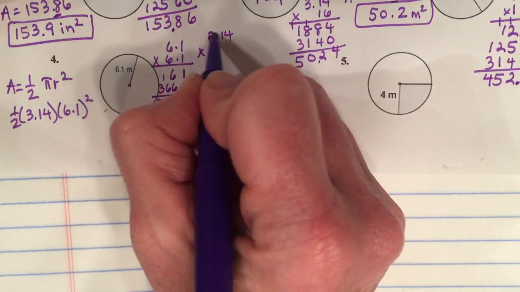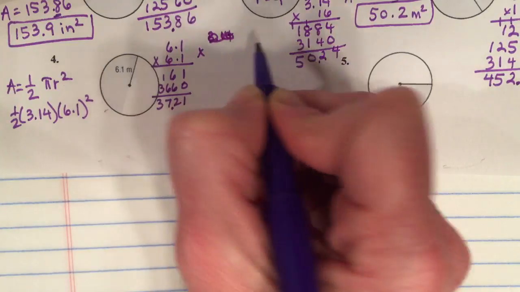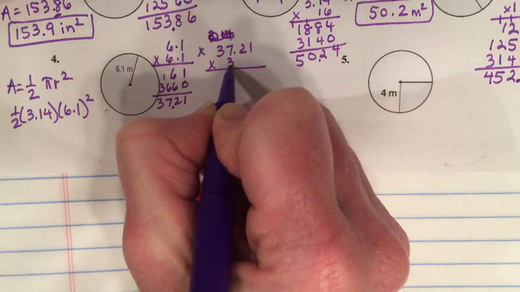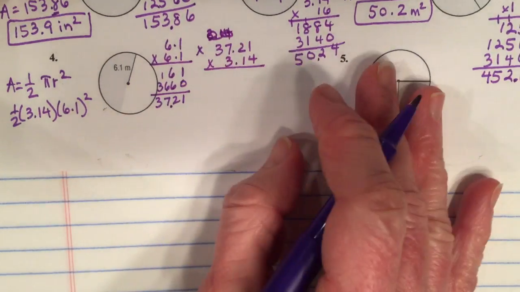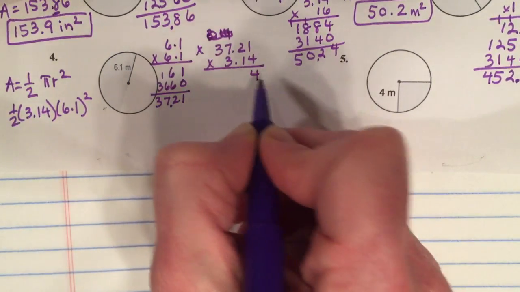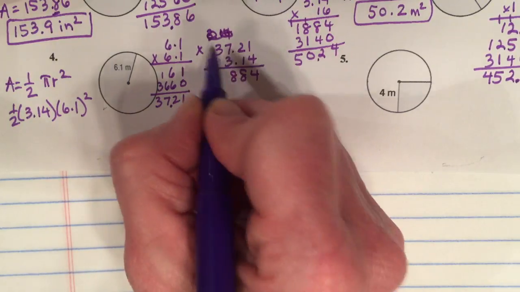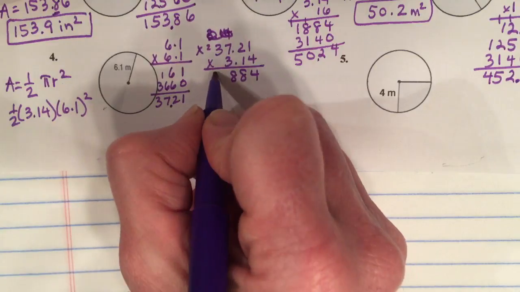I probably should have written that differently. How about 37.21 times 3.14. All right, so start with the 4. 4 times 1 is 4. 4 times 2 is 8. 4 times 7 is 28. Carry your 2. 4 times 3 is 12 plus 2 is 14.